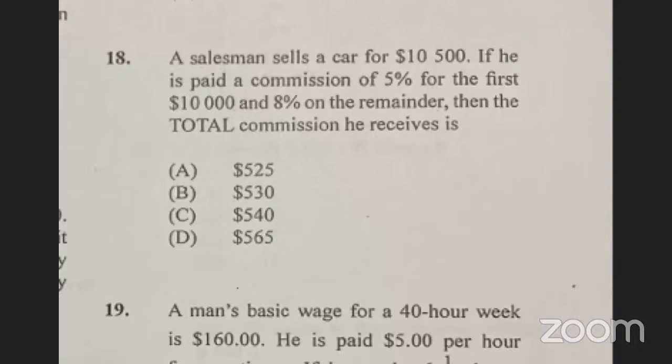A salesman sells a car for 10,500. If he is paid commission 5% for the first 10,000 and 8% on the remainder, then the total commission he receives is 5% on the first 10,000, right? So you have to get used to doing those things.